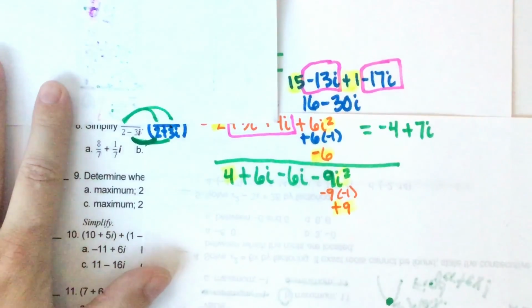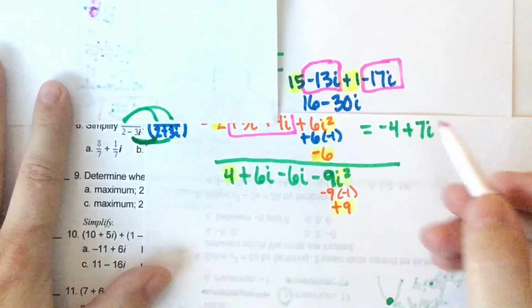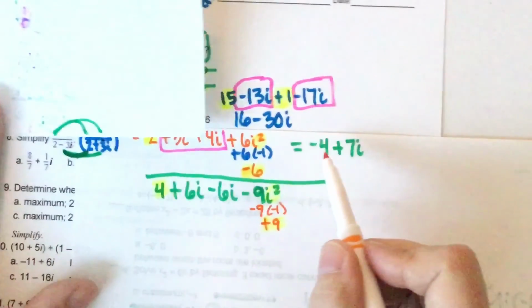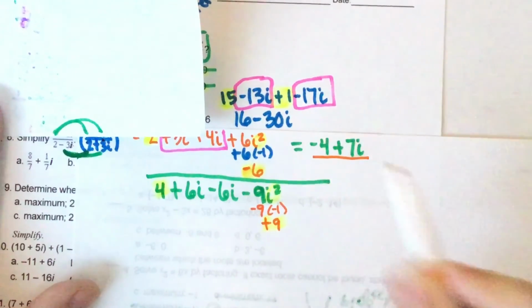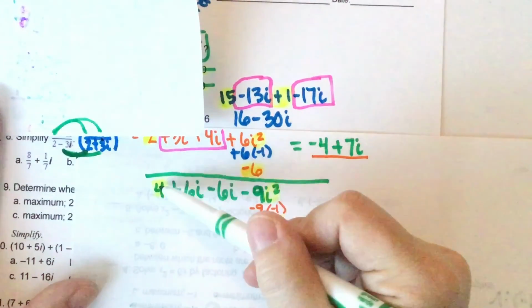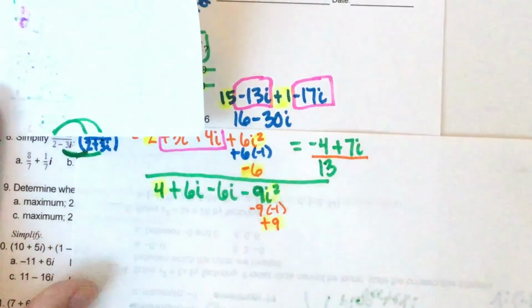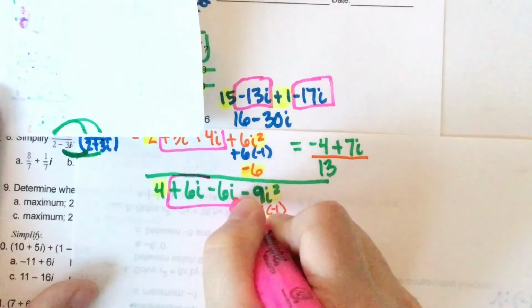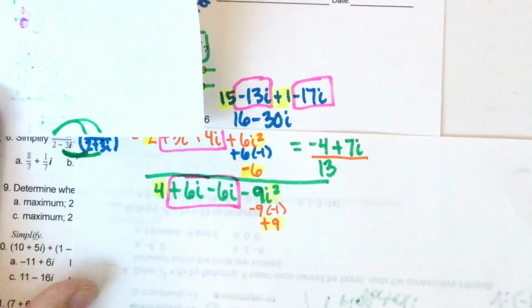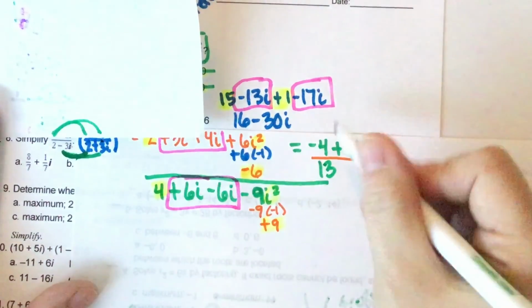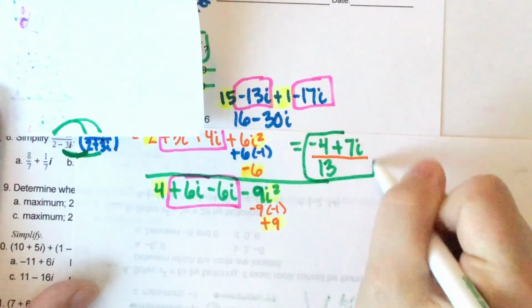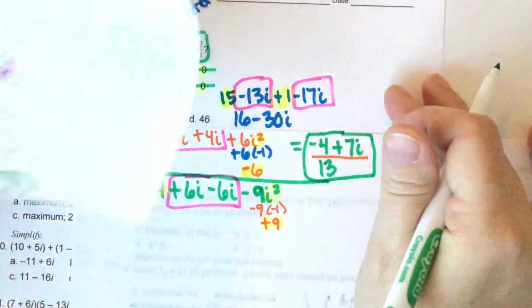So 4 plus 9 is 13. So I'm going to come up here and put a division bar. So 4 plus 9 makes 13. And then I'm going to combine my imaginary numbers. And a positive 6i minus 6i makes 0. So this is my answer. It's not very pretty, but that's it.